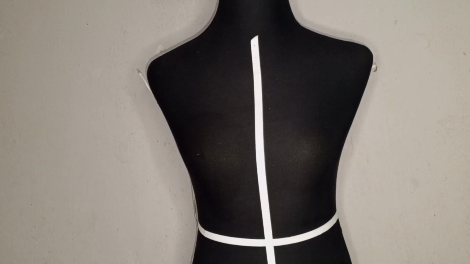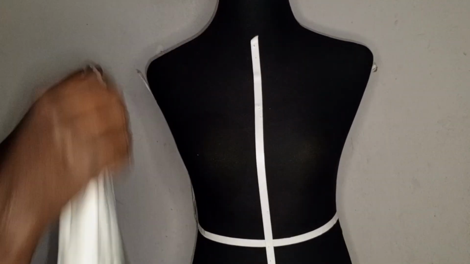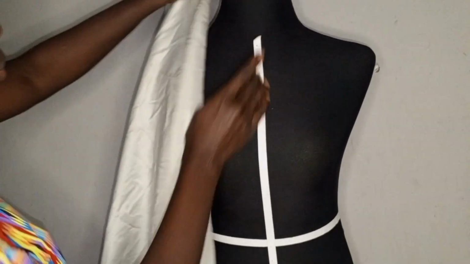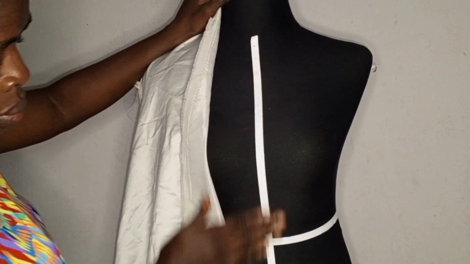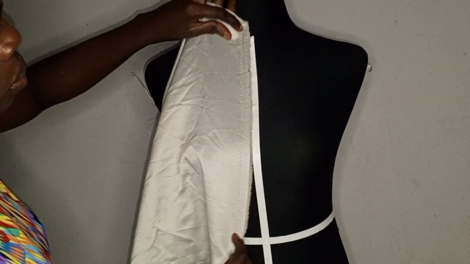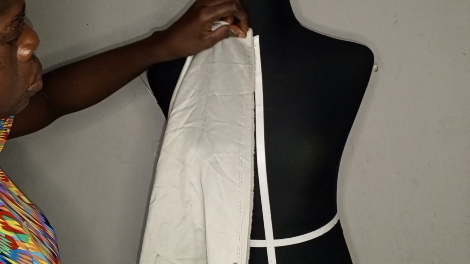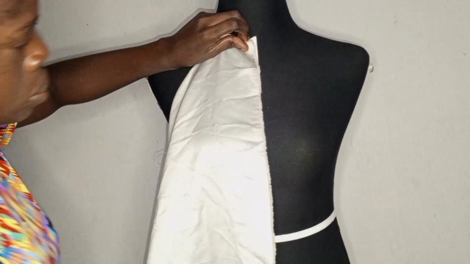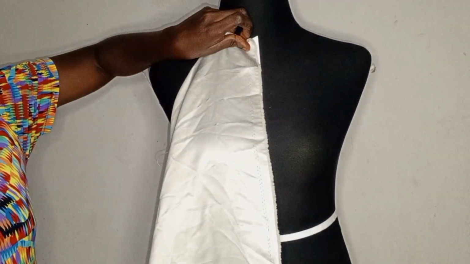Okay, let's assume this is our client, our customer that we want to make a dress for, and I'll be draping the dress. That is what we call draping. Don't worry, it's a little bit advanced, but let me just teach you so that I can show you what that is. So let's assume I want to sew this material for this particular client.